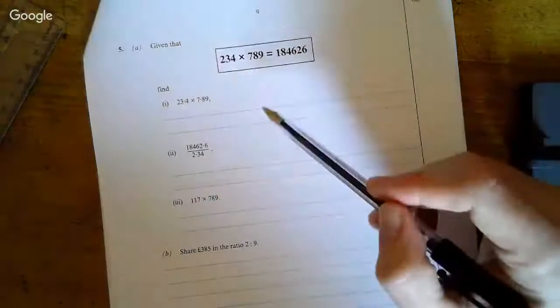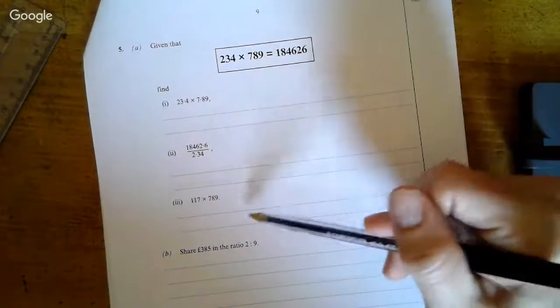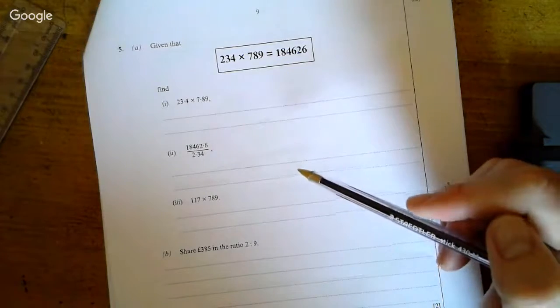Okay, the first one of these, quite easy. Second one, a little bit more difficult. Third one, if you spot it, you spot it. If you don't, you don't.